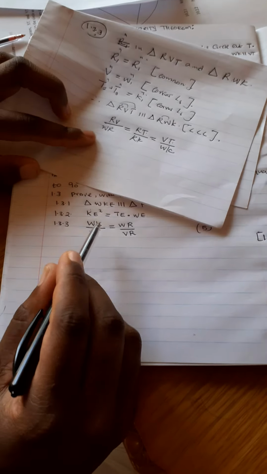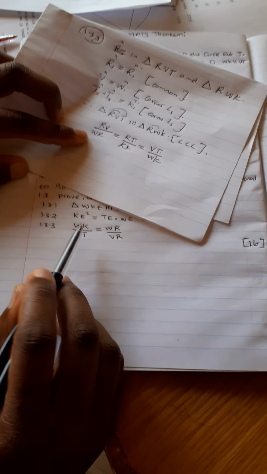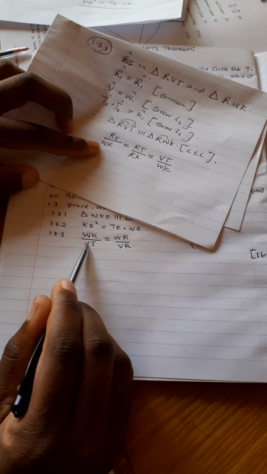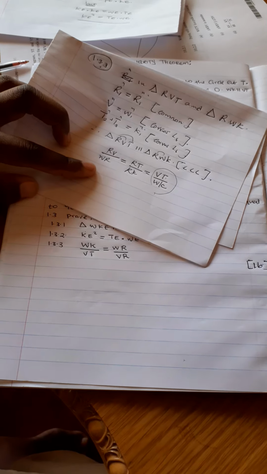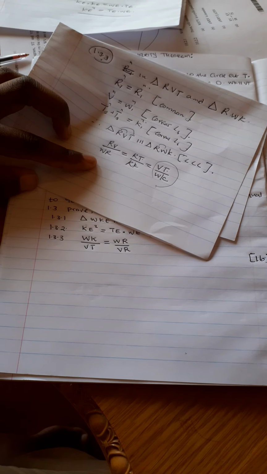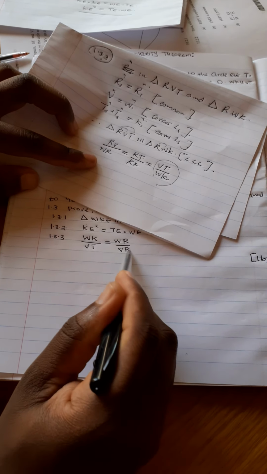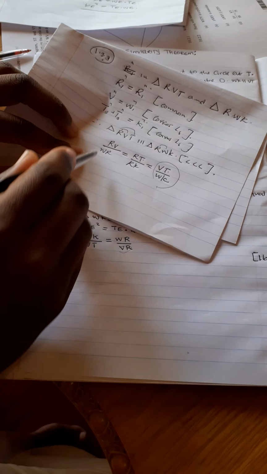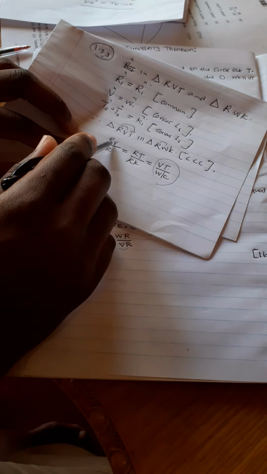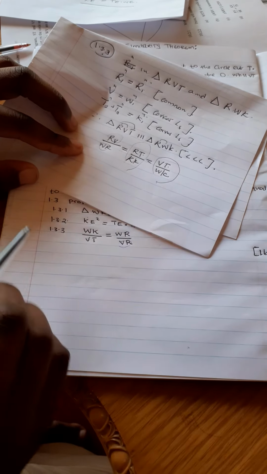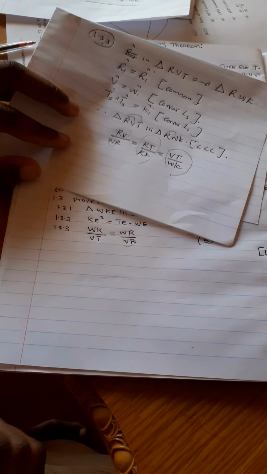Your question has double K over VT, and then double R over VR. Though this portion is not here in what is required to prove.